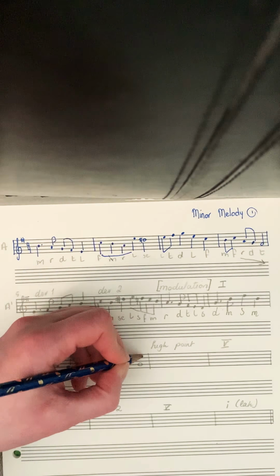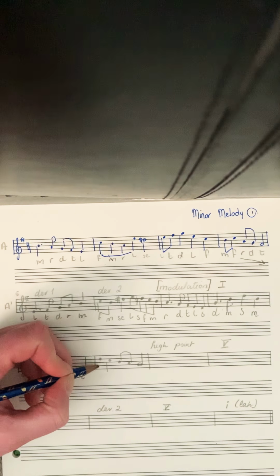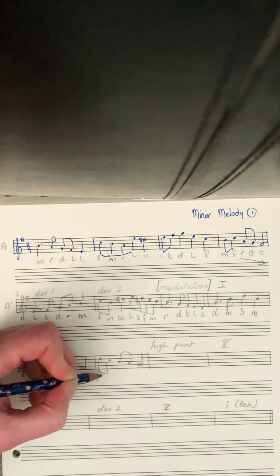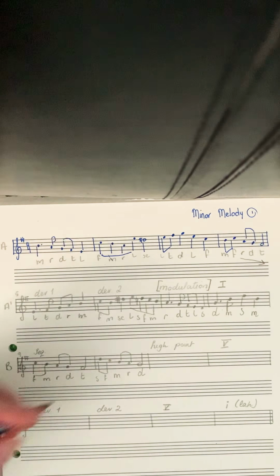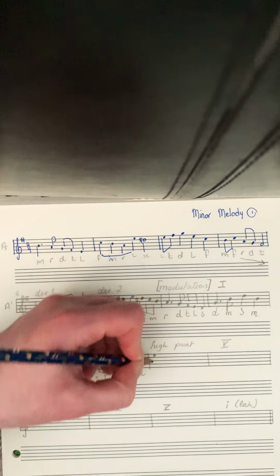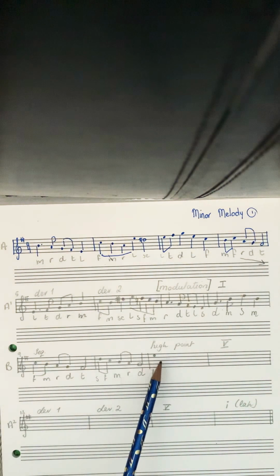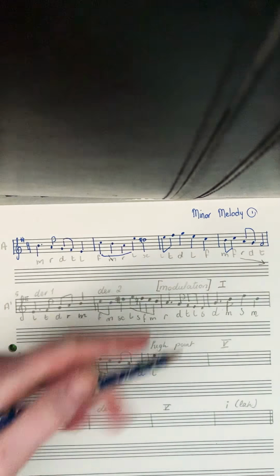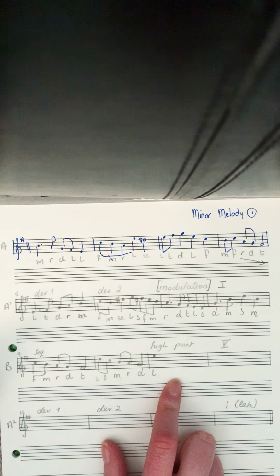So I'm staying in my new key here for this phrase. Well, for these 2 bars at least. So, fa, mi, re, do, la. Next, I need to have my high point in here anyway. La, si, la, ti, do, mi.